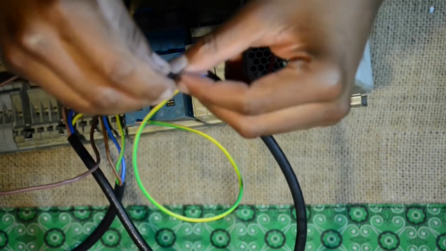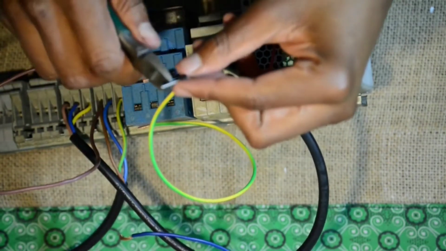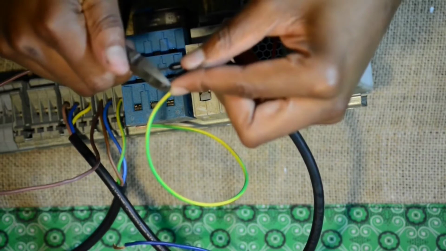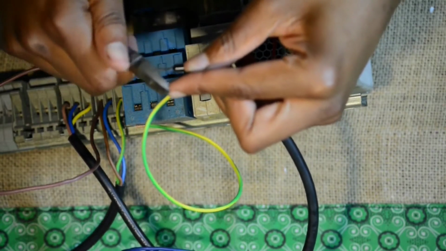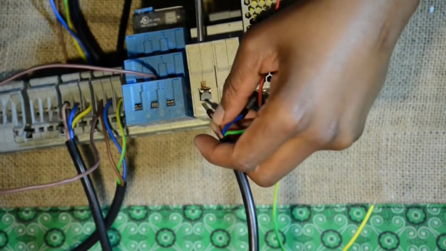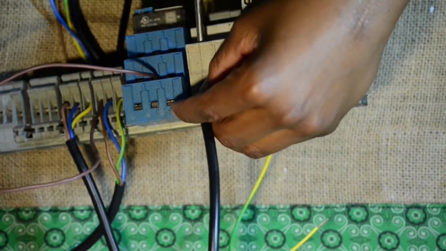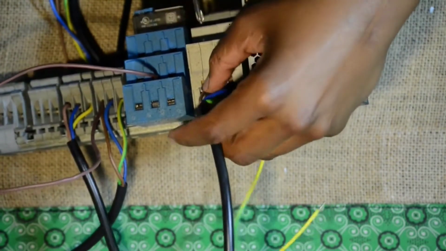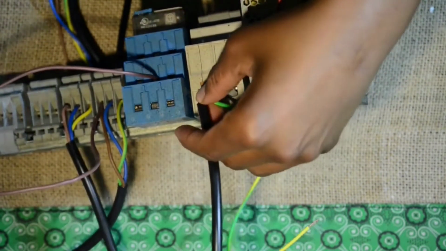That way they can grip, because these things are actually meant for higher loads. Make sure that your connections are not loose. Try pulling them out.